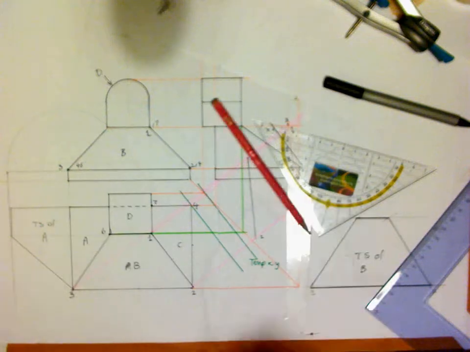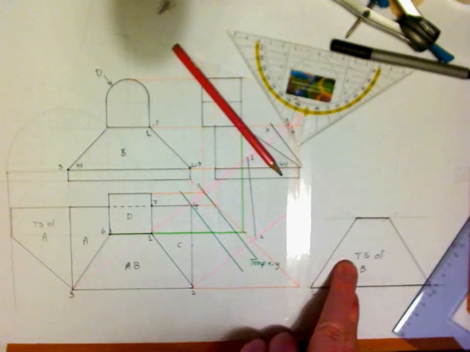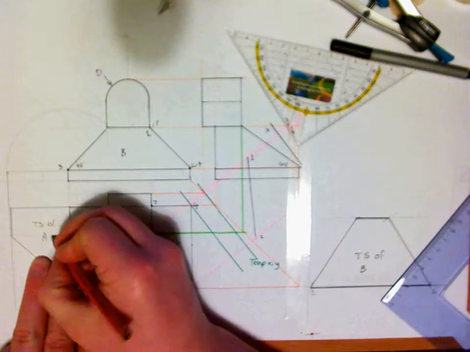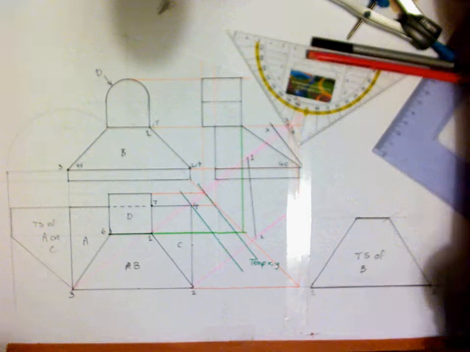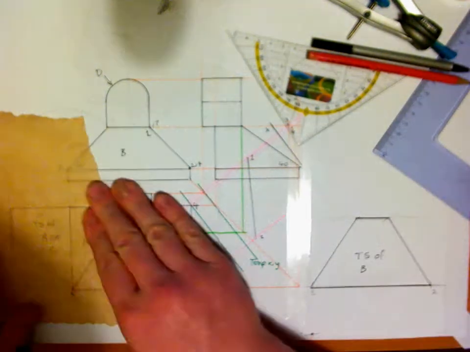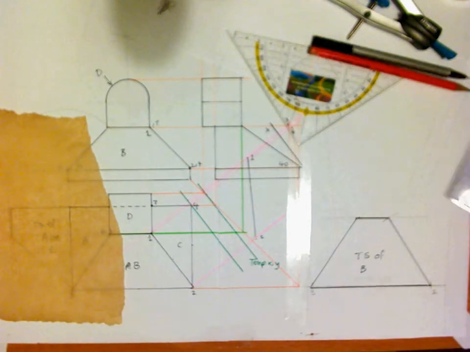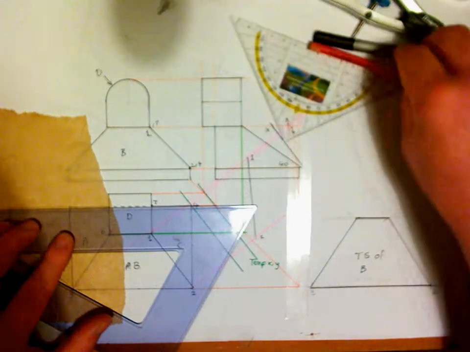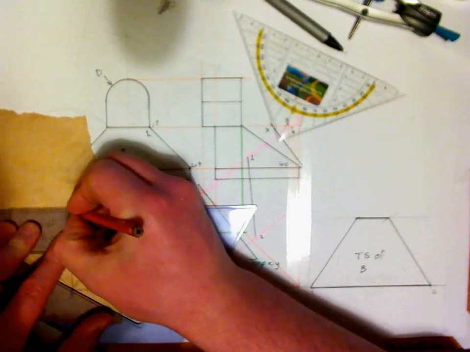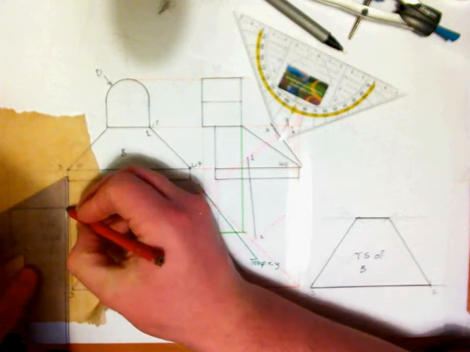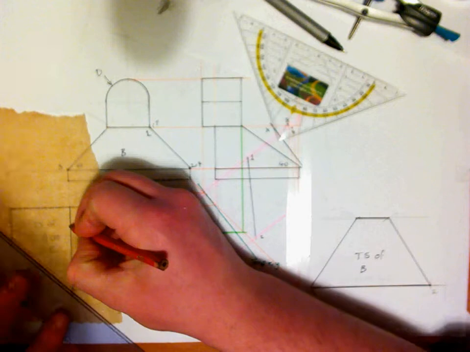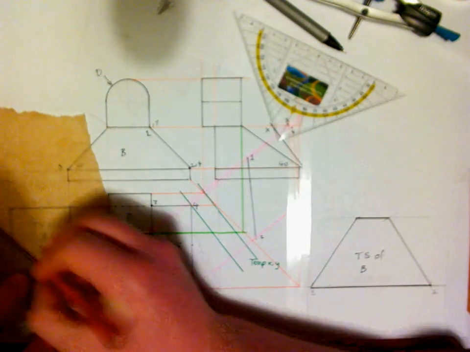Just like that. So now I have the true shape of B, I have the true shape of A or C, because they're both identical, by using a thing called rebatment. I get my tracing paper, and I am going to trace on the shape of A onto my tracing paper. Now, just a little quick hint, if you're at home, you want tracing paper, maybe someone in the kitchen might have grease-proof paper.